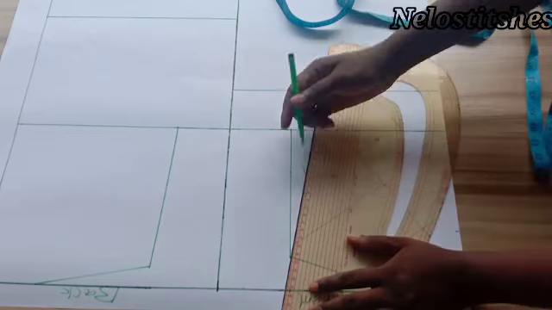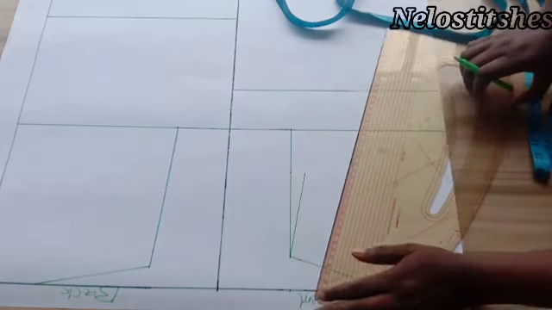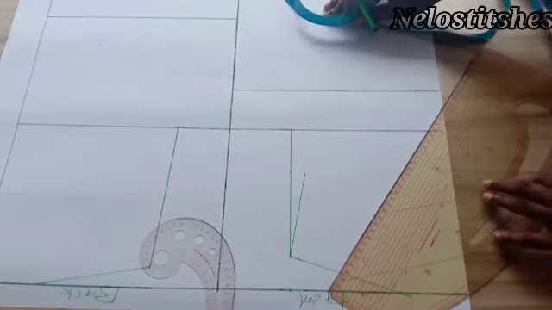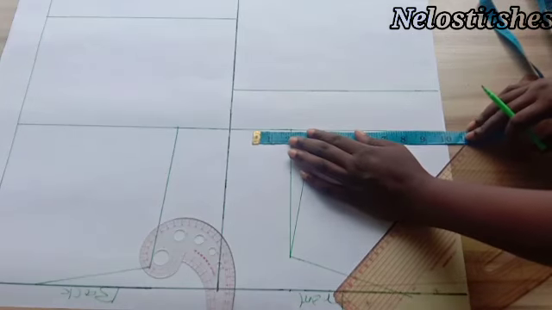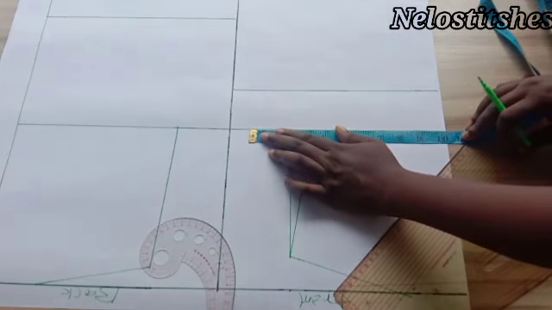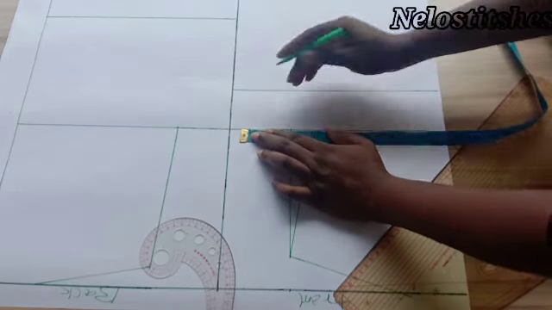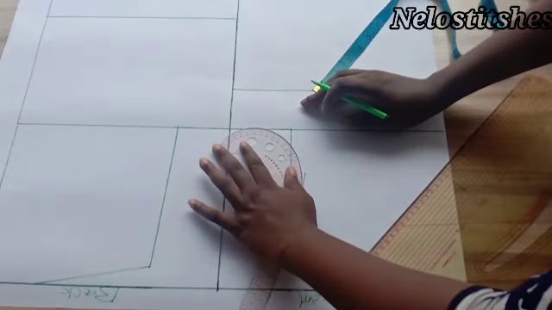I'll connect like this with a straight ruler. Then I will take my bust circumference, divide by 4 plus ½ inch for ease, and I'll curve my armhole.